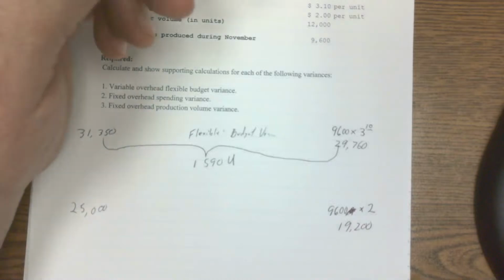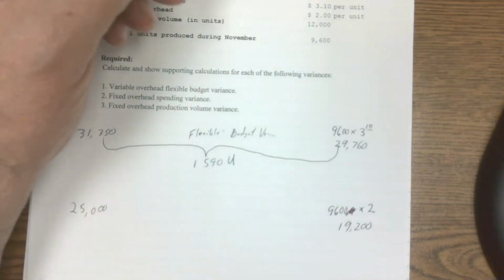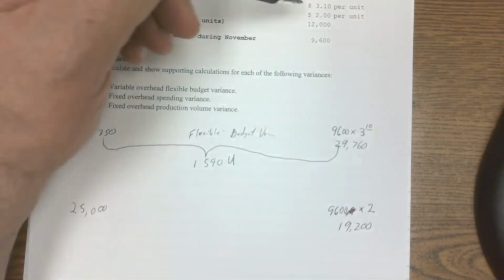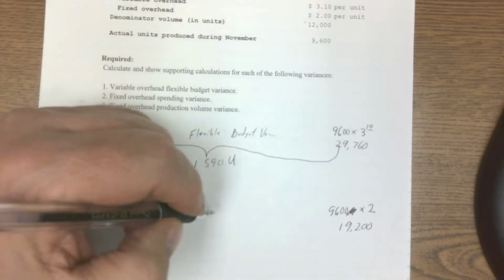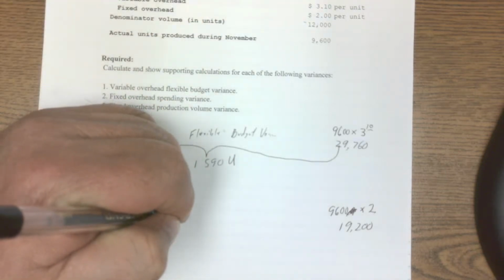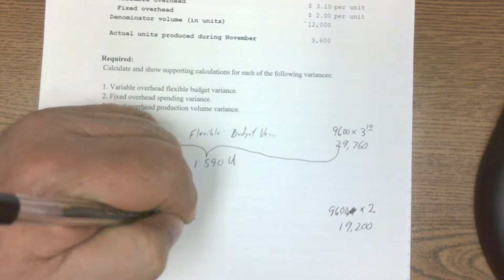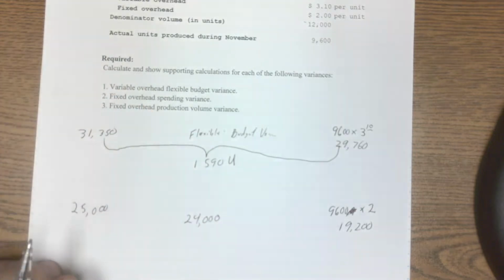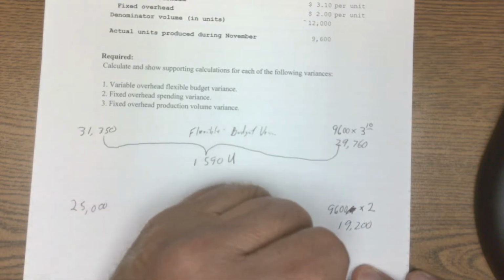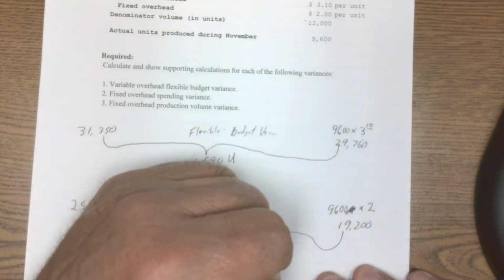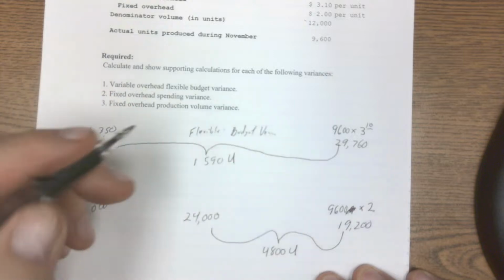Okay, now we are told that our denominator volume is 12,000 at $2 a unit. So that means our budgeted fixed overhead was 24,000. 2 times 12,000. This is 4,800 unfavorable.